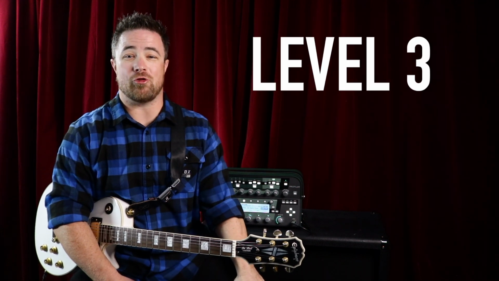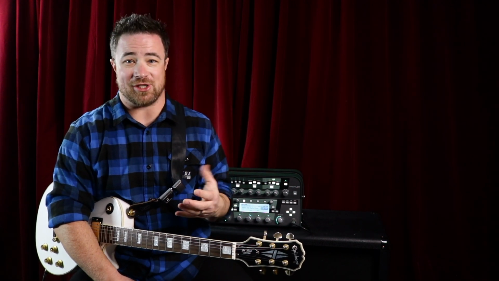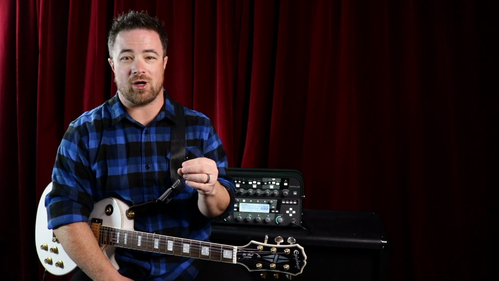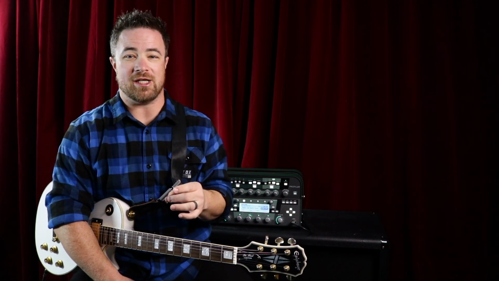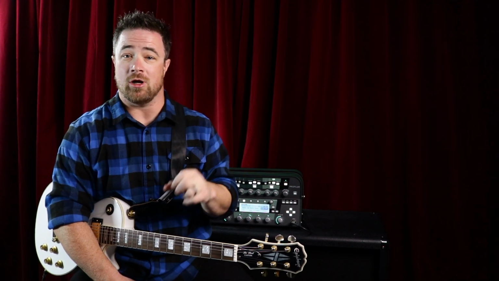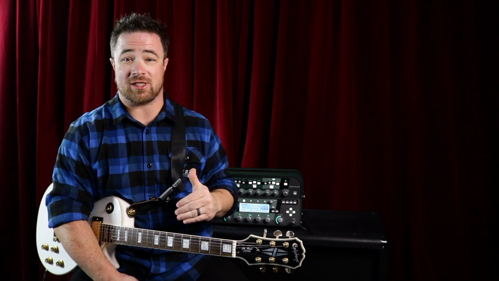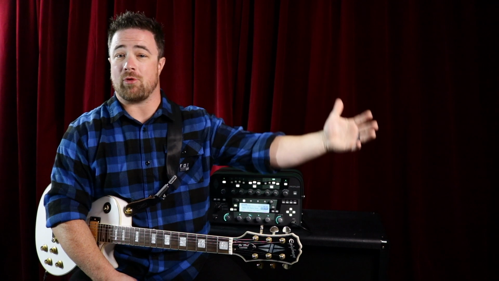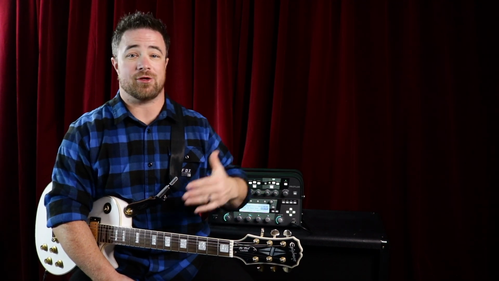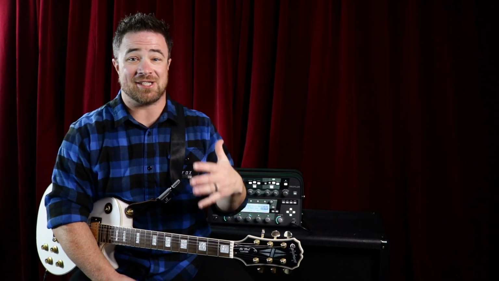Now let's go on to level 3, where we get a little bit crazier, because in level 3, what we're going to do is we're going to do each of those areas, but we're going to do them longer. So you've got 2 options here. You can just do each of those 6 areas in a longer session. Maybe you're practicing for 2 or 3 hours and you can spend 20 or 30 minutes on each section, or you could do an A-B split.